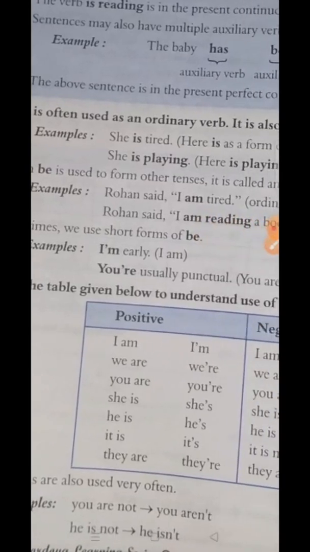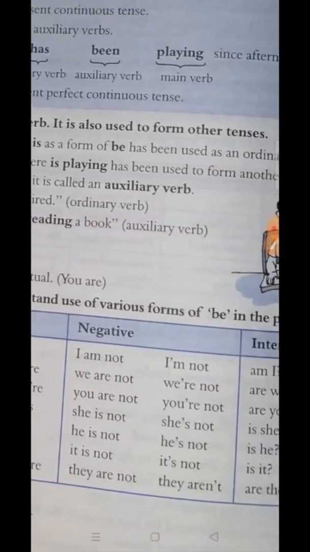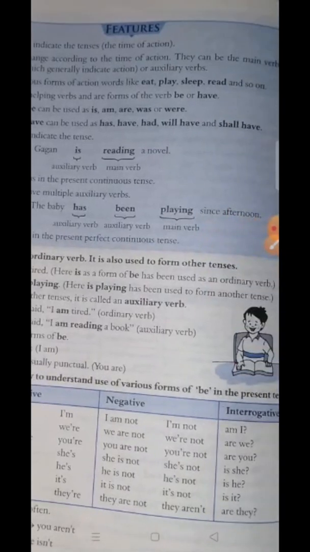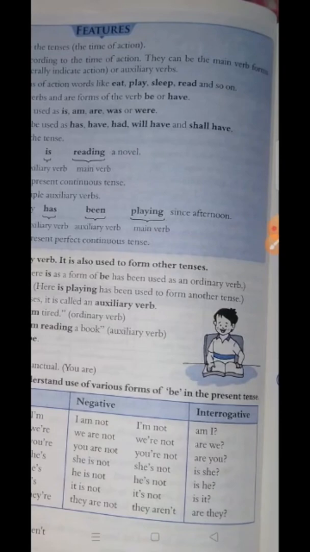Read the table given below to understand use of various forms of be in the present tense. See, here's the table. It will give a clear idea. Positive: I am, we are, you are, she is, he is, it is, they are. Negative: I am not, we are not, you are not, she is not, he is not, it is not, they are not, they aren't. Interrogative: Am I? Are we? Are you? Is she? Is he? Is it? Are they?